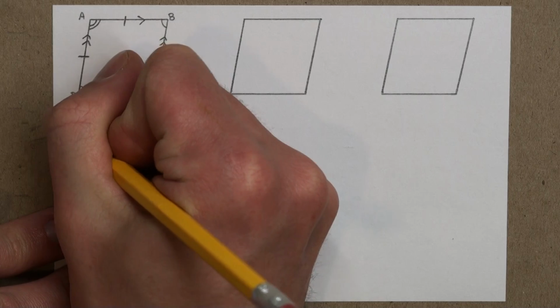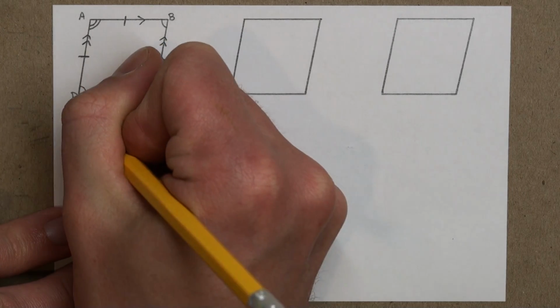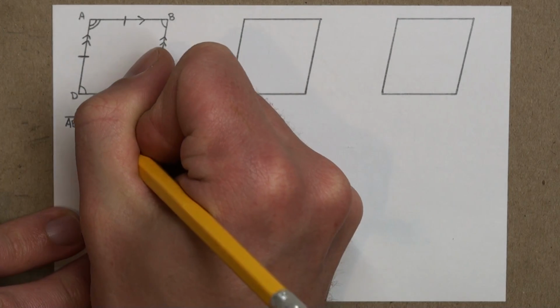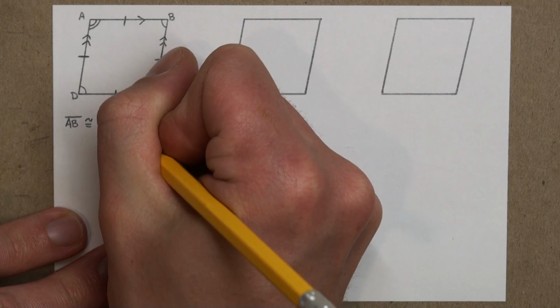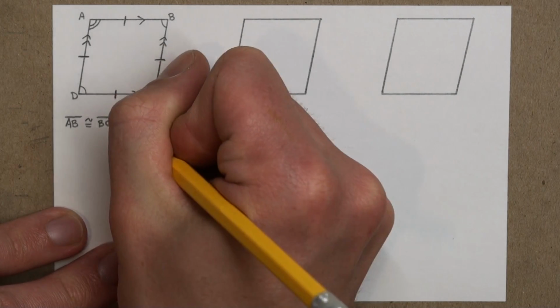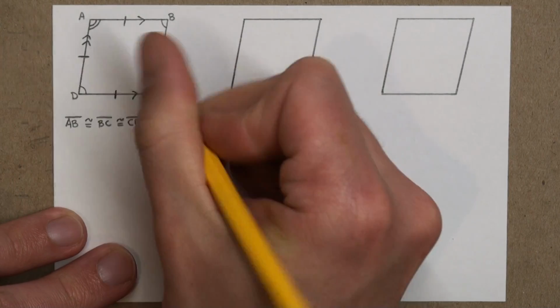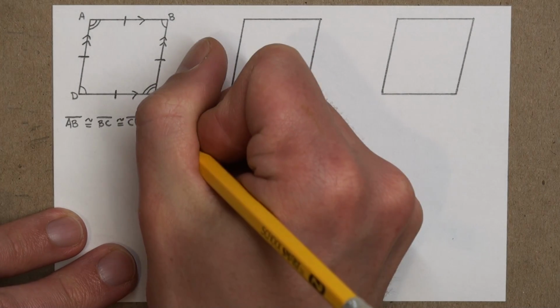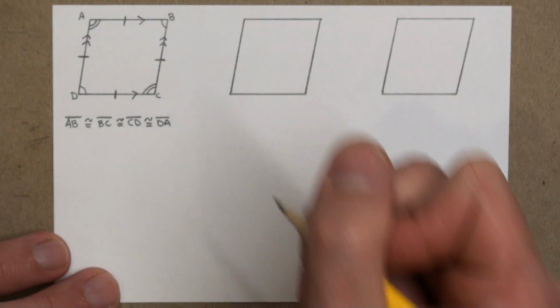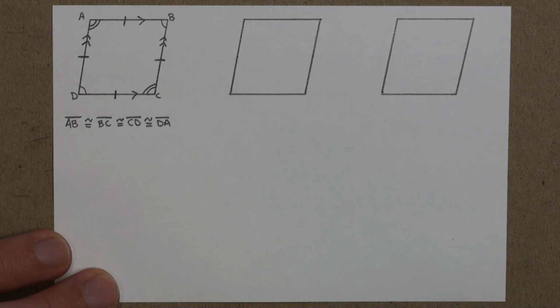Now let's just put the information that we have here. So first is that segment AB is congruent to segment BC, which is congruent to segment CD, which is congruent to segment DA. So all the segments are congruent. Okay?